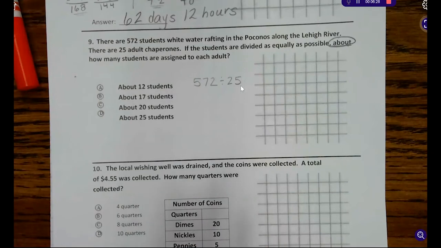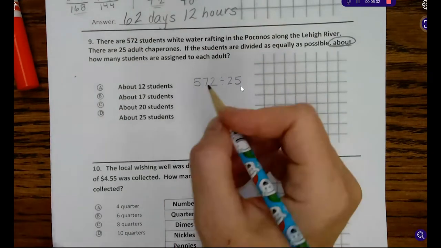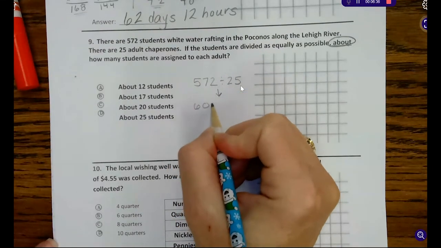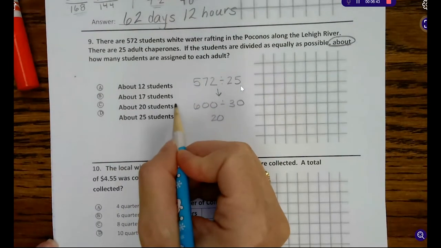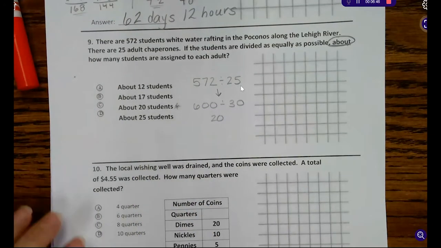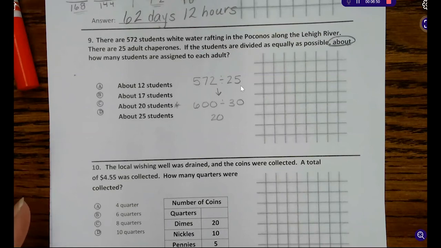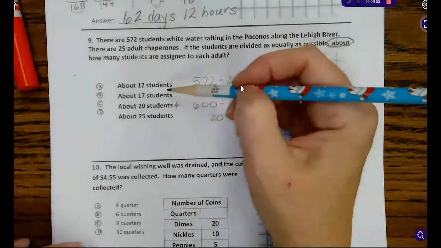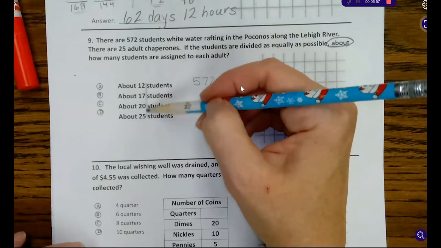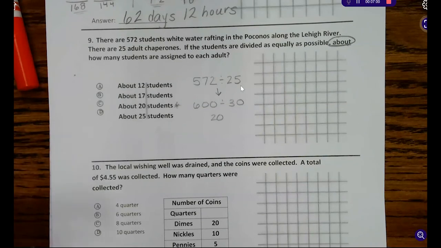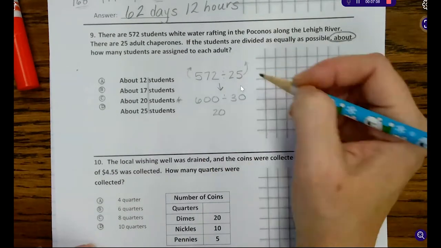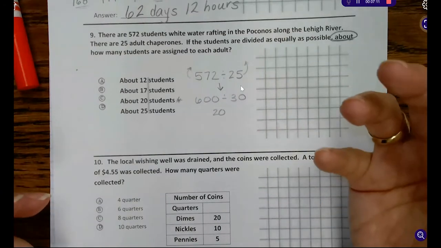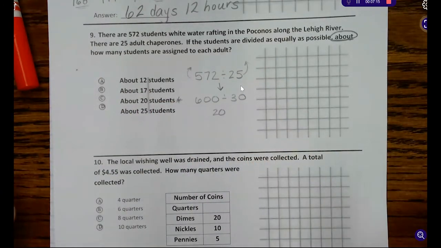Now, some kids may estimate this way. You might estimate this to be 600 divided by 30, and that would equal 20. Okay? The reason I have this question on the study guide is because on your test, there is a question and the answer choices are very close together, just like these answer choices are very close together. So I want to show you that here we rounded up, and then we rounded our dividend up, and we rounded our quotient up. So when you do that, you're getting further away from the exact answer, so your estimate, while good, could potentially be kind of off, okay?